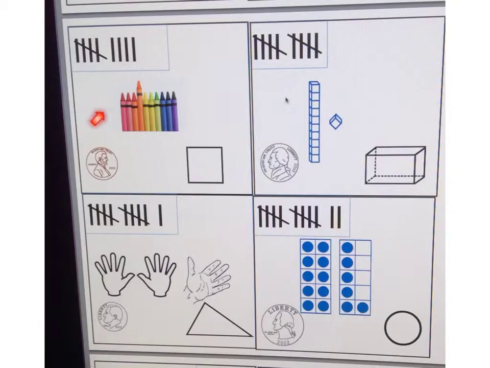Then you can look at the model. So you can see that there's a variety of models that show 10 and maybe some more. If you are looking at this group of crayons, the students need to count 1, 2, 3, 4, 5, 6, 7, 8, 9, 10. So here we have a group of 10. You could talk about 9 are down and 1 is up, so there's a lot of conversation you can have.